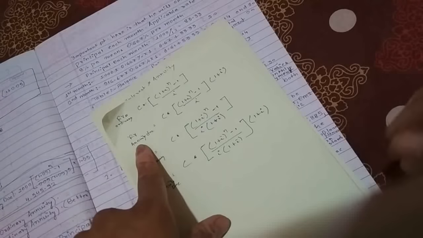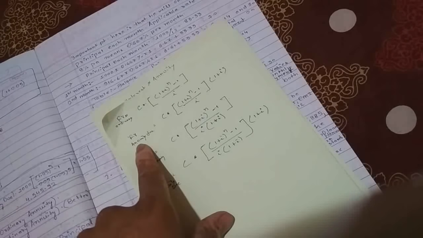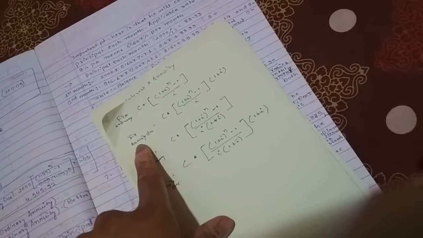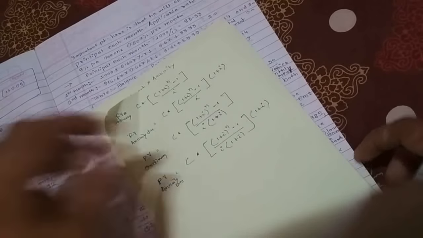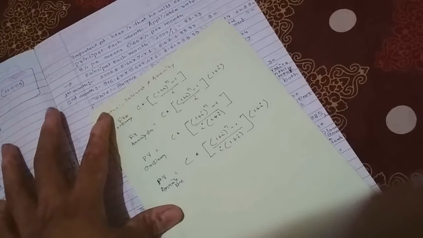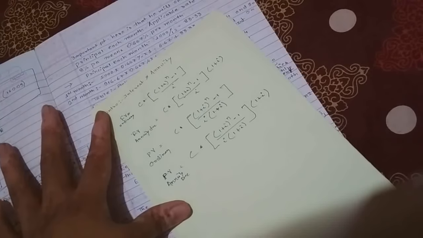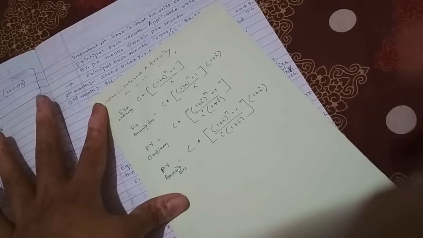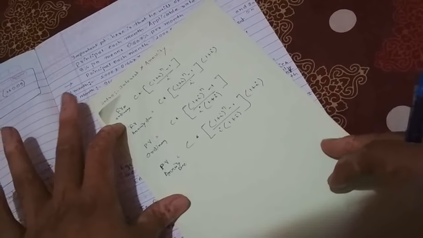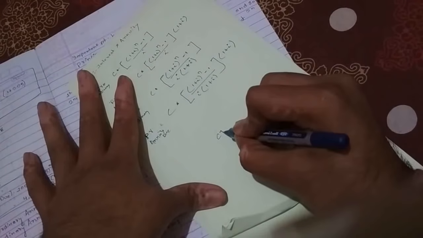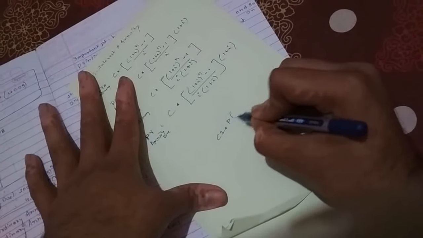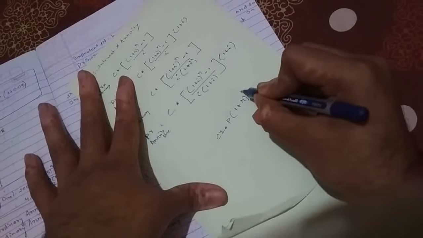But in annuity due, we are paying at the start of the year. So you will get that extra interest on your amount, as you have paid almost 12 months earlier compared to the ordinary one. So you will have to multiply this. As we know, in compound interest the formula is P(1 + R) to the power n.